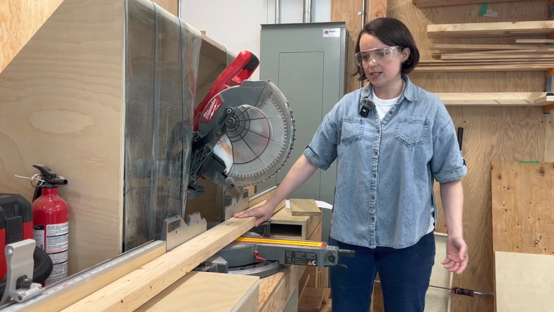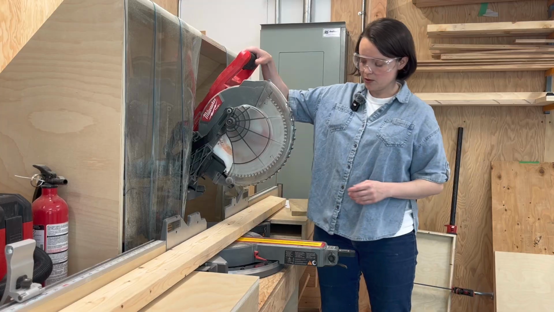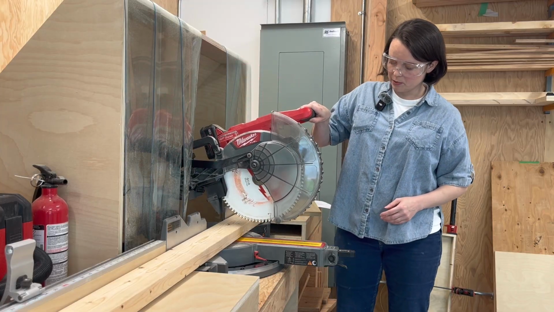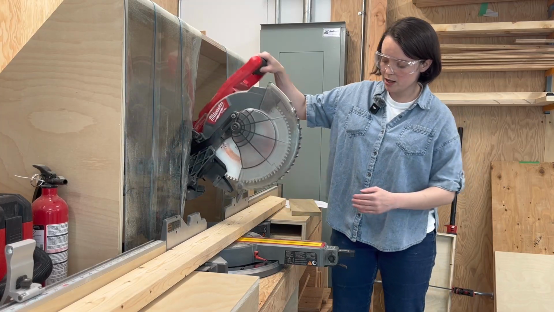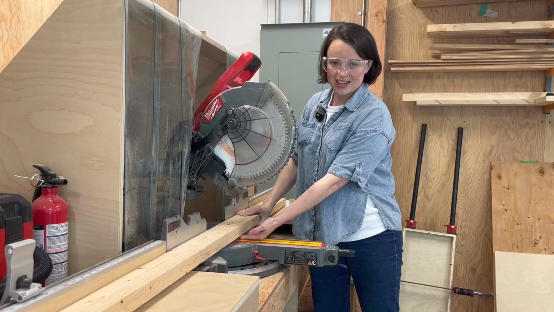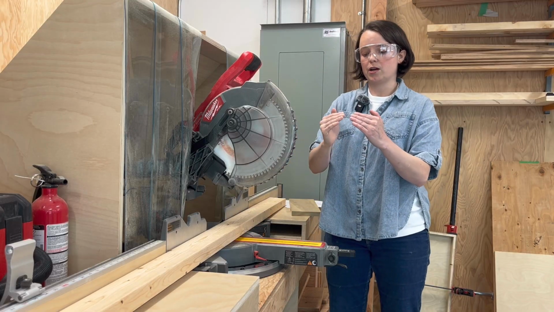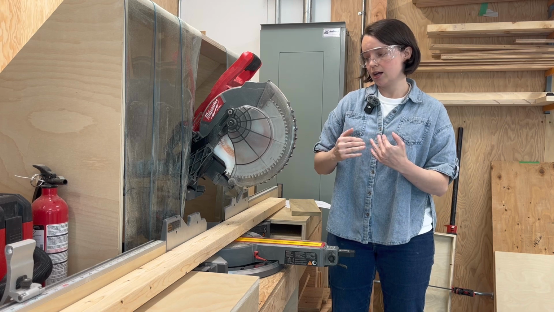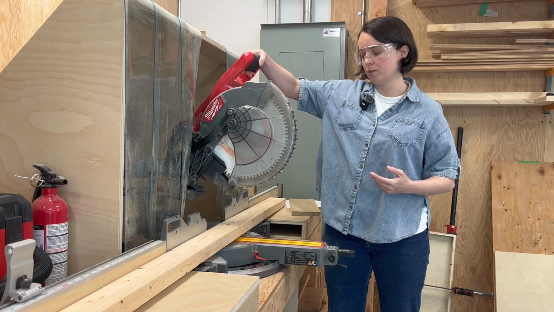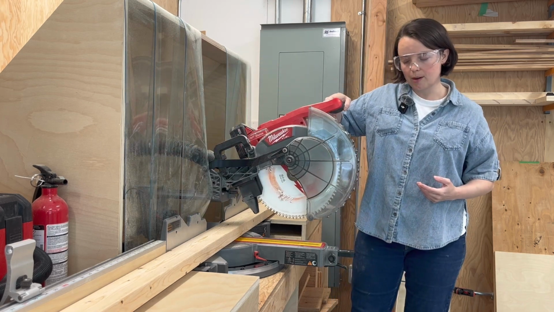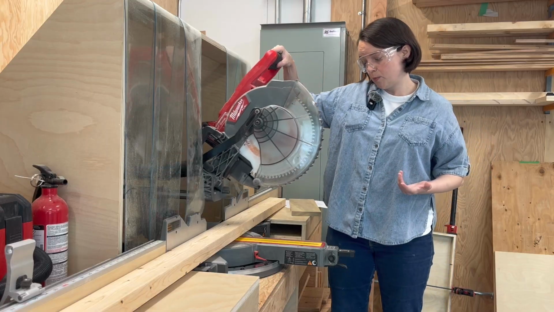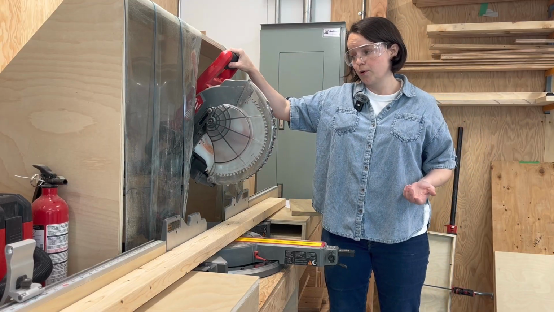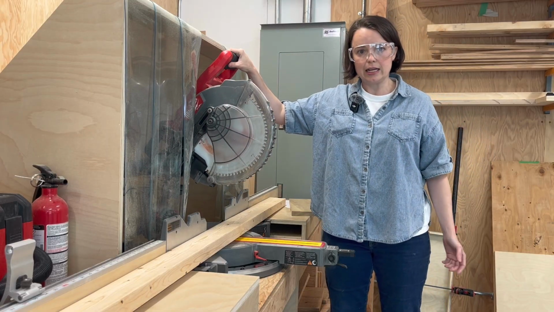The reason for this is that if we were to cut this piece right now, as the blade is cutting through the wood and there's space underneath, those two pieces of wood are going to slowly come down and pinch the blade, and that can cause something called kickback, where the blade kicks back towards the operator. It can also cause burning or sometimes for the blade to get stuck in that piece of wood.